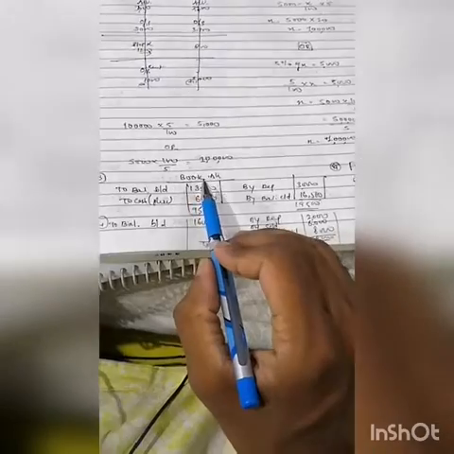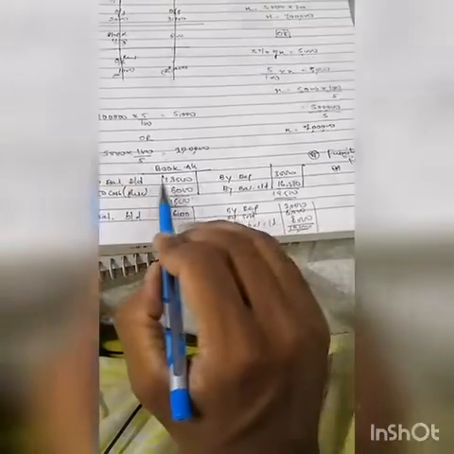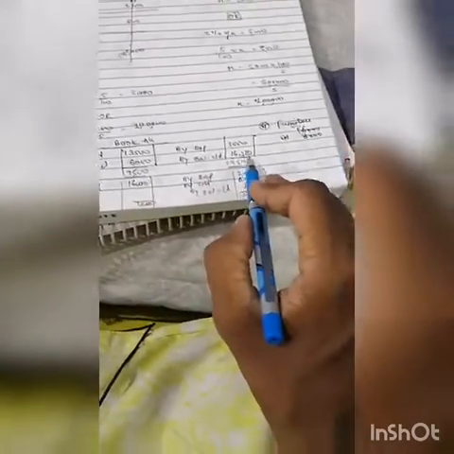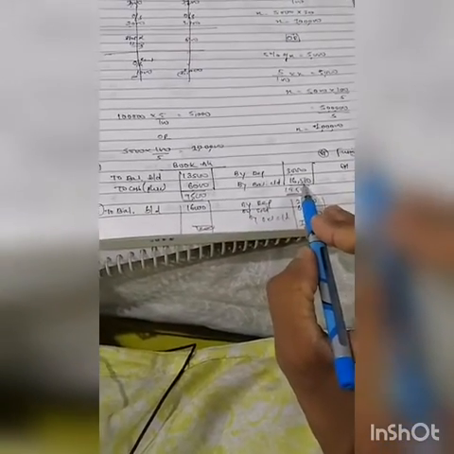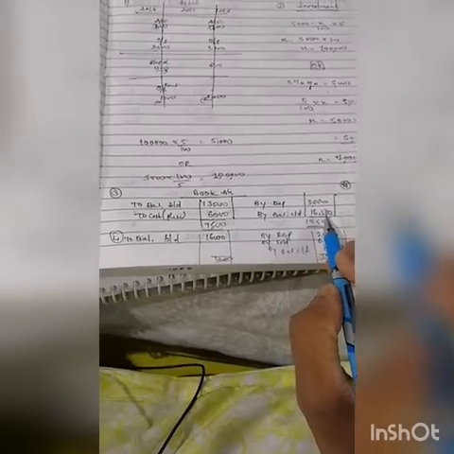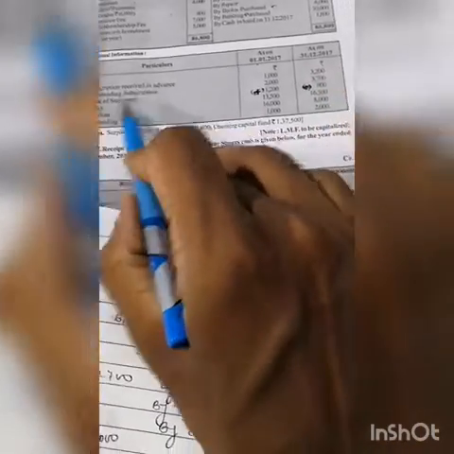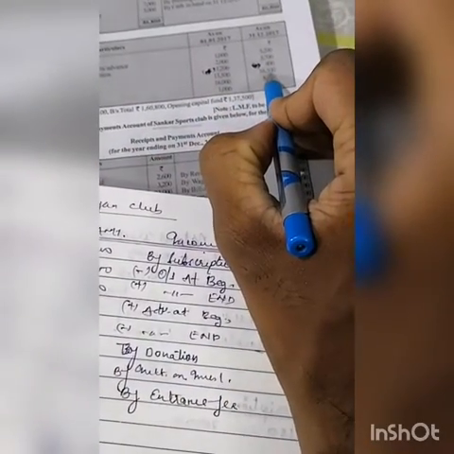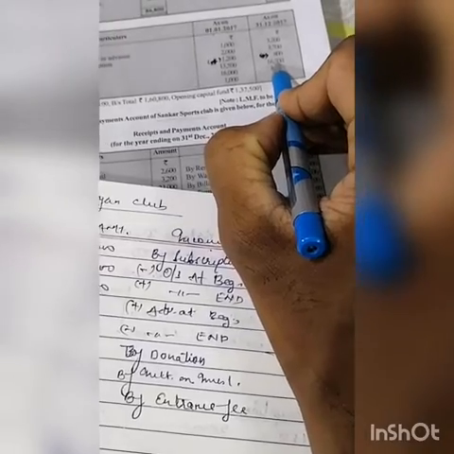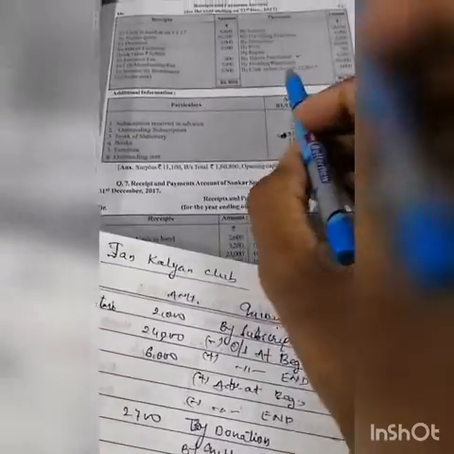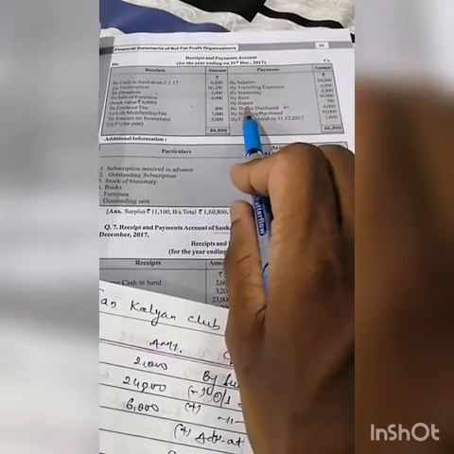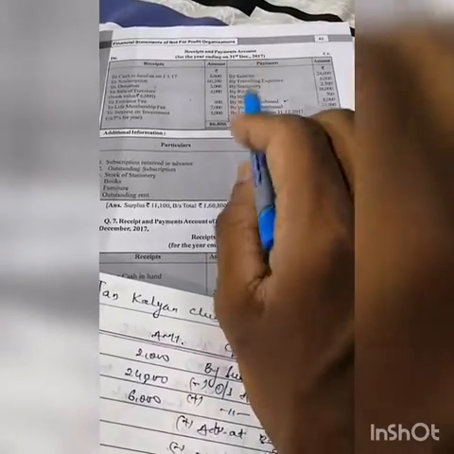So book is an asset, so the opening balance of book, 35,500, will come in the debit side, and the closing balance will come in 60,500 on the closing side. So the book's opening balance is 3,500 and the closing is 16,500.